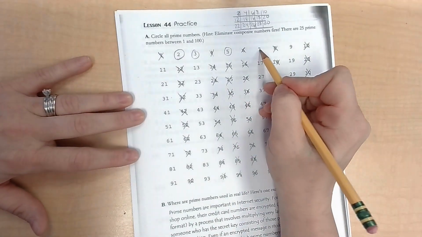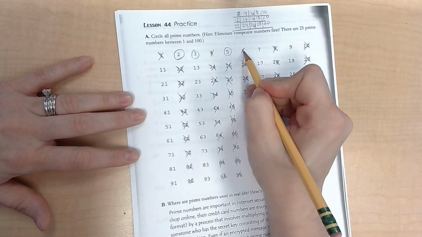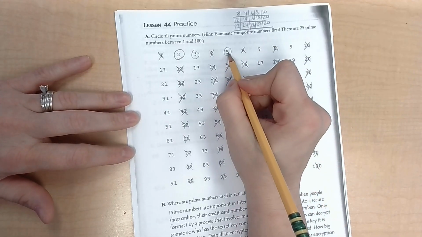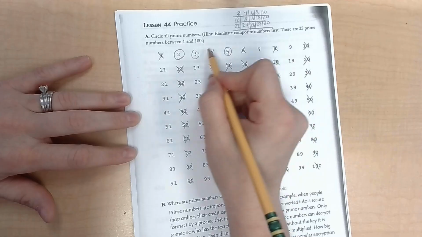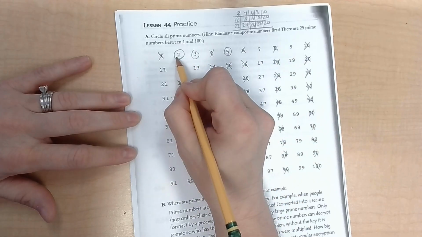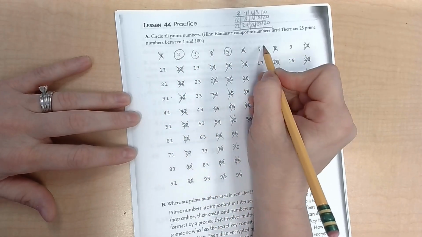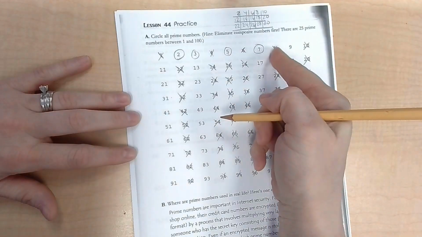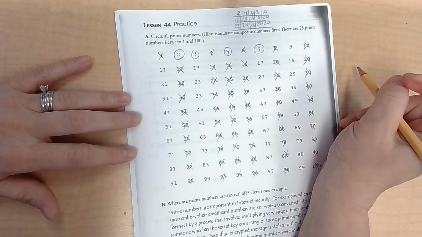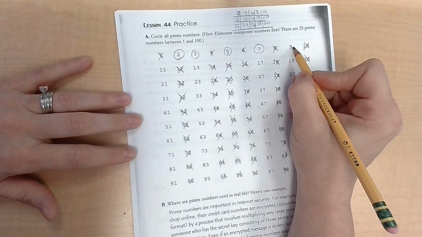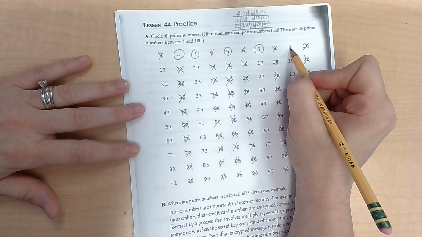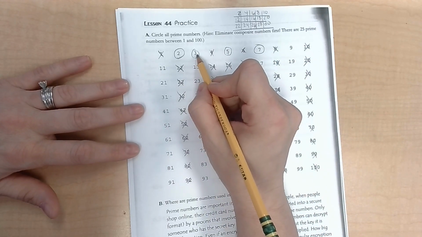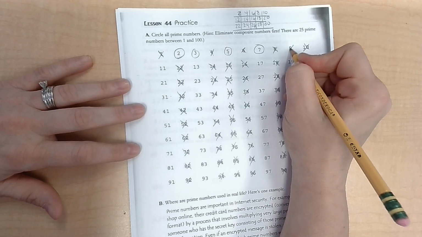Okay, 7. I can't count by 6 to get to 7. Can't count by 5 to get to 7. I cannot count by any number smaller than 7 to get to 7. So it's prime. 9. It's an odd number, but I can count by 3 to get to 9. So that one's not prime.